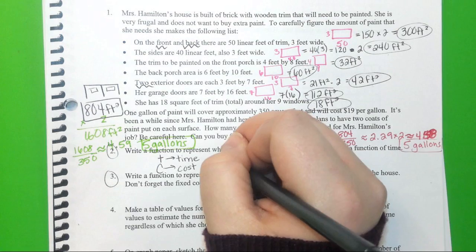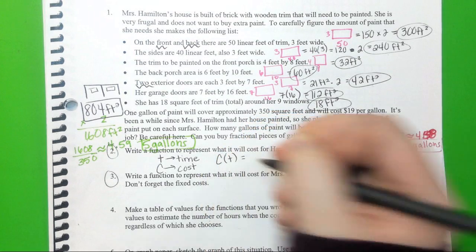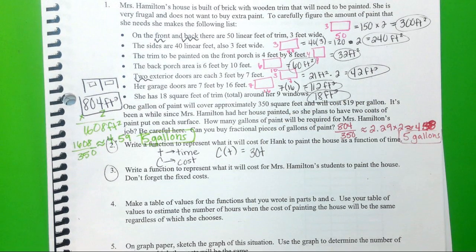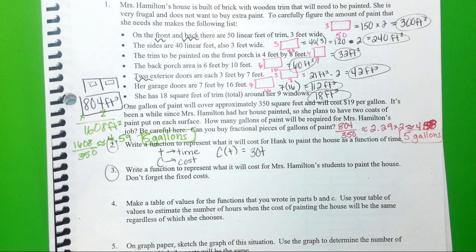So I'm going to say C of T equals, and then what should I put, because it's Hank and he's $30 an hour? 30T. And that's it, right? Because there's no additional cost. Because Hank's $30 an hour, that's his flat rate. He already has all his supplies. He already has everything you need.